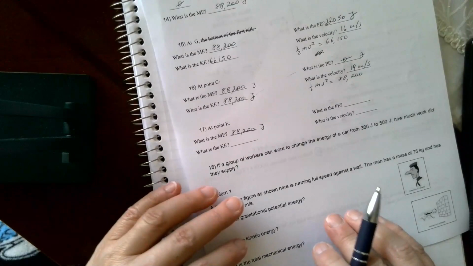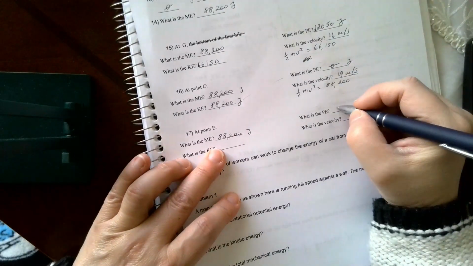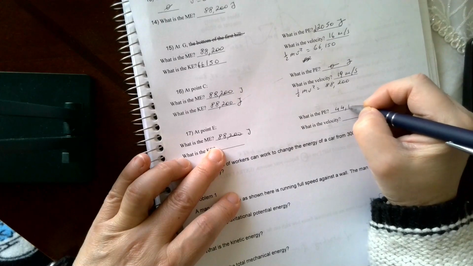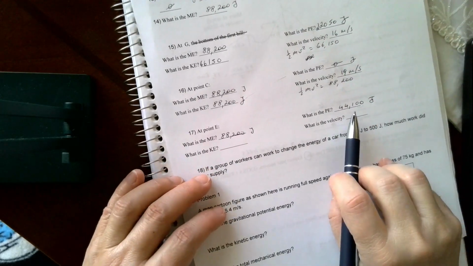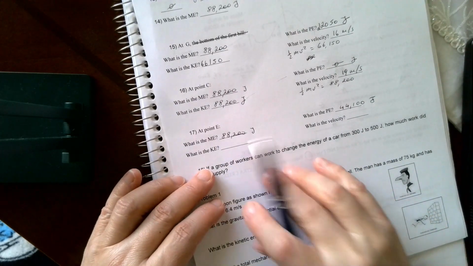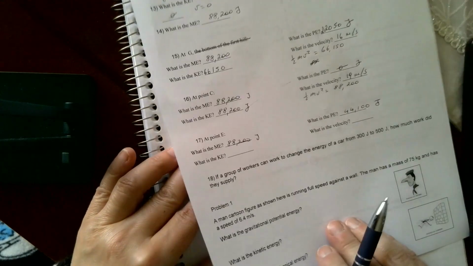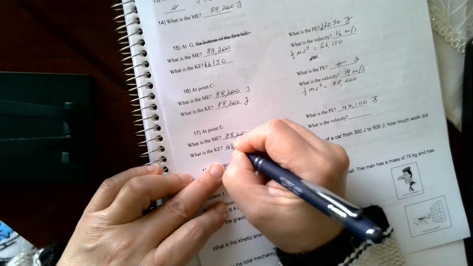Point E, where's point E? Oh, there, 1/2 of your potential energy. So potential energy is going to be half of it, so it's 44,100 joules. Oh, sorry, E is 1/2. Yeah, that's what I said, 1/2. So the other 1/2 has to be kinetic energy.